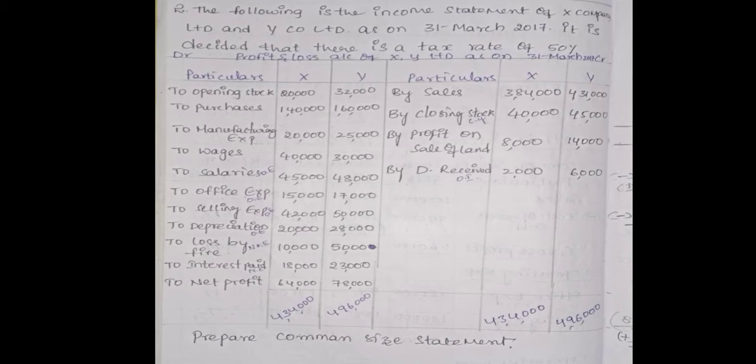So this is the problem. The following is the income statement of X and Y Company Limited. For doing the common size income statements, we need two or more companies. So here we have taken two companies, X company and Y company. On the debit side all expenses are given here. Next, on the credit side all incomes are given here. So this is the profit and loss account.